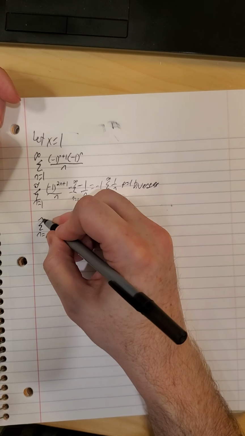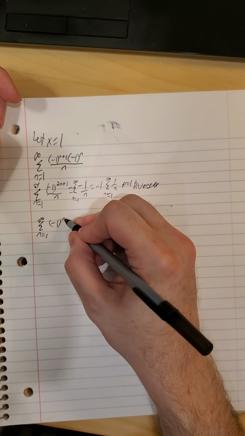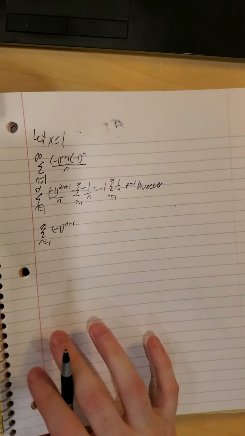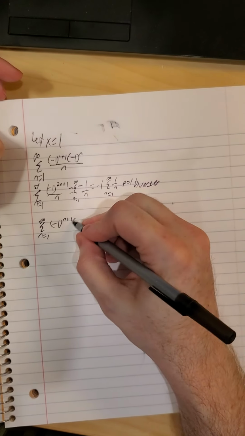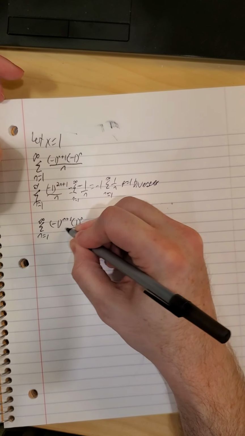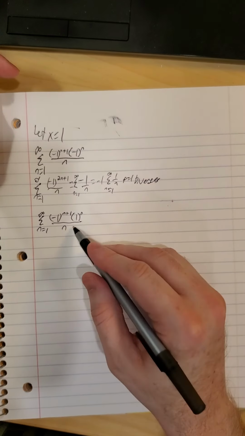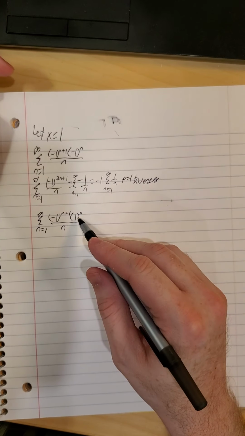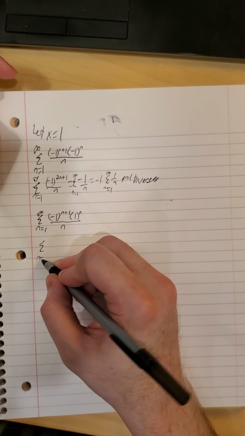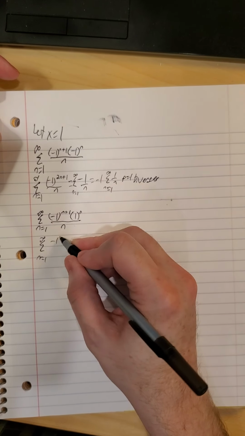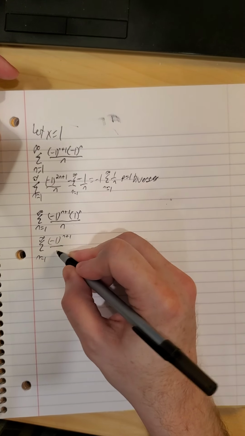Sum from 1 to infinity, negative 1 to the n plus 1. And then recall from the other page, 3 minus 2, so 1 to the n over n. Well, 1 to any power is still just going to be 1. So then this is the sum from 1 to infinity of negative 1 to the n plus 1 over n.